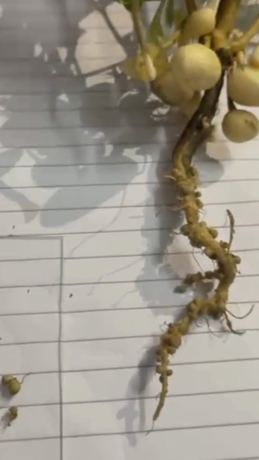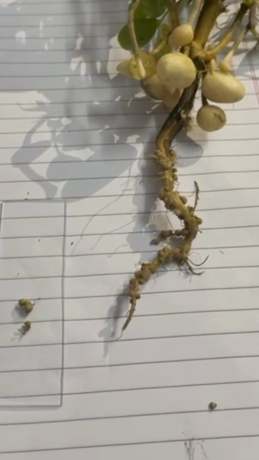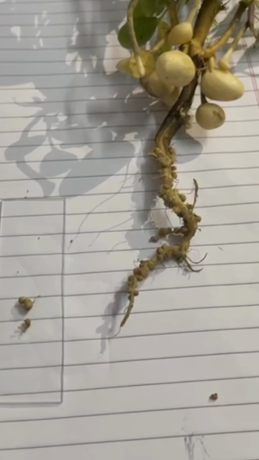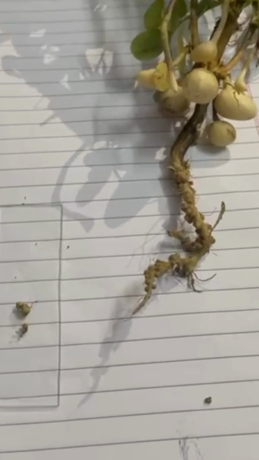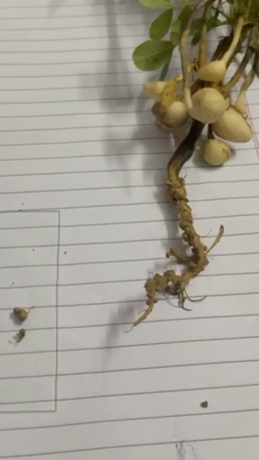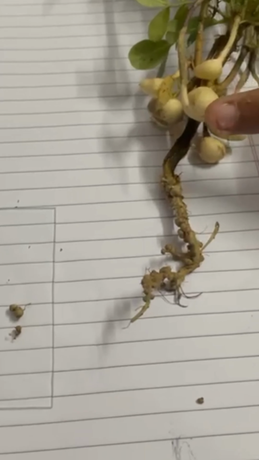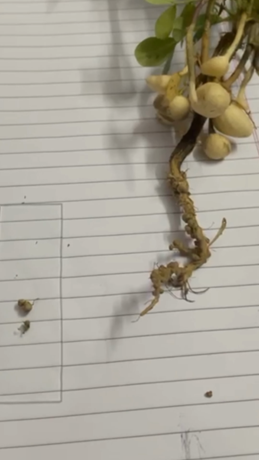So to maintain this anaerobic condition, there is a pigment present in this root nodule known as leghemoglobin. Leghemoglobin is an iron containing pigment, like we have an iron containing pigment in our blood called hemoglobin. So our blood looks red because of the hemoglobin. Now leghemoglobin has a pinkish appearance. If I dissect this root nodule, I can show you. Now what is this process actually?